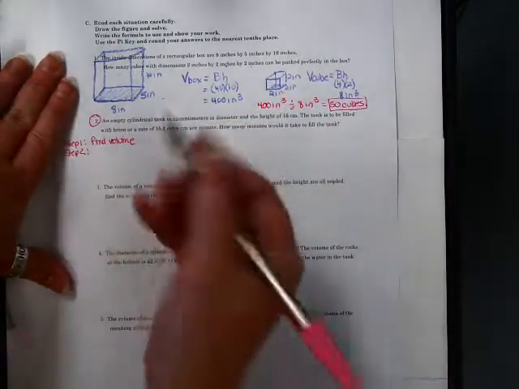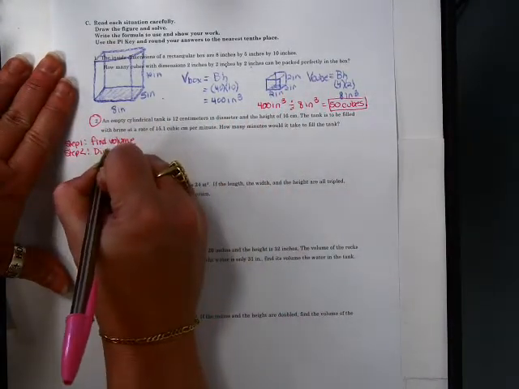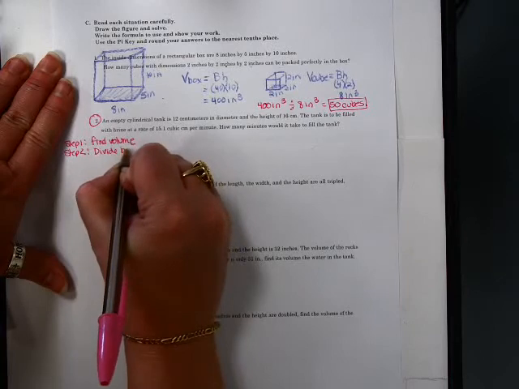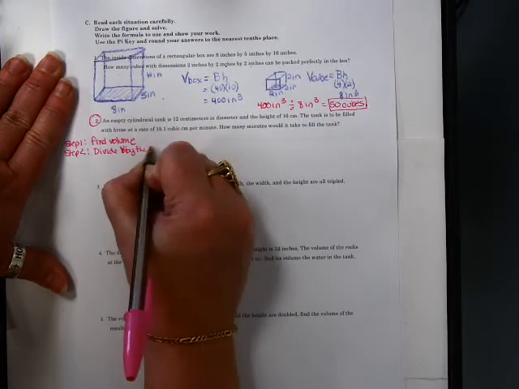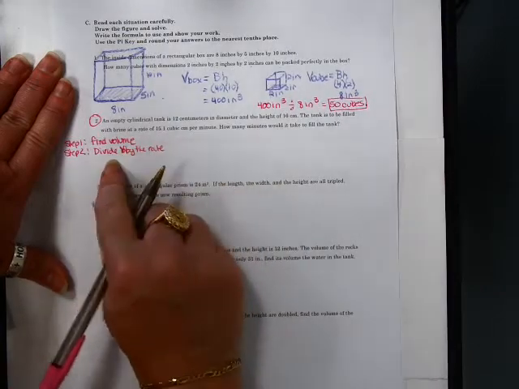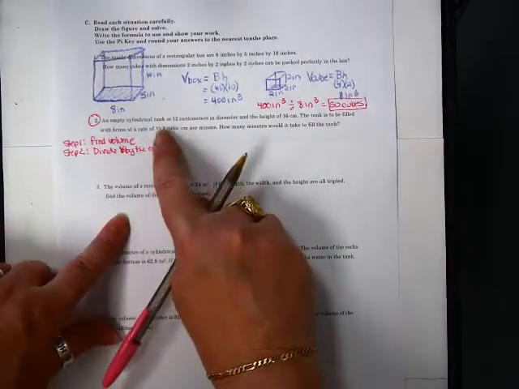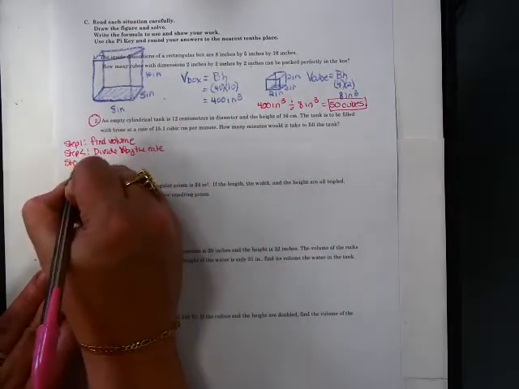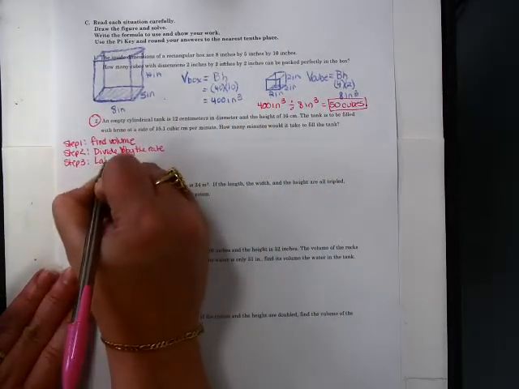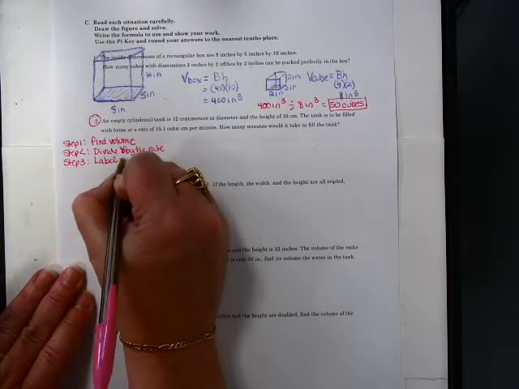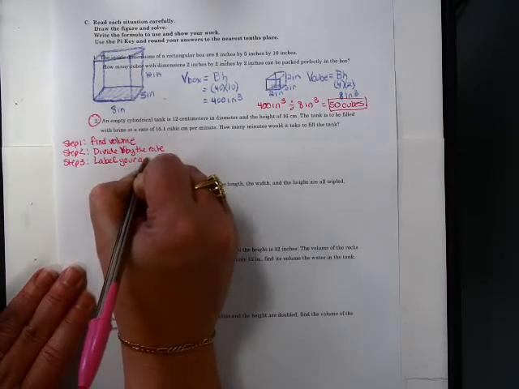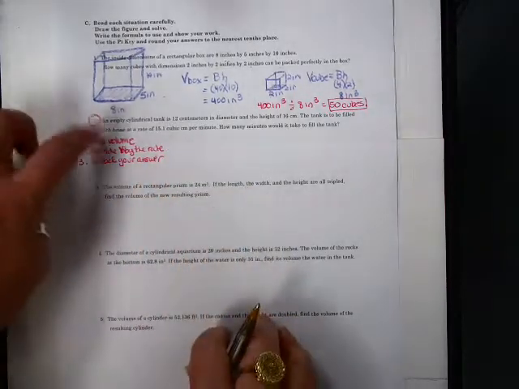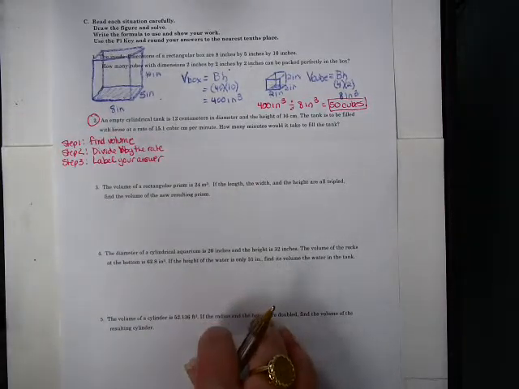So what you do is you divide the volume by the rate. So whatever you get as your volume, you're going to divide it by that 15.1. Step 3, label your answer. Okay, so make sure you bring this one completely done when you come to class.